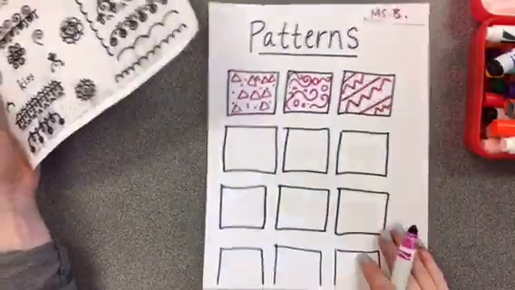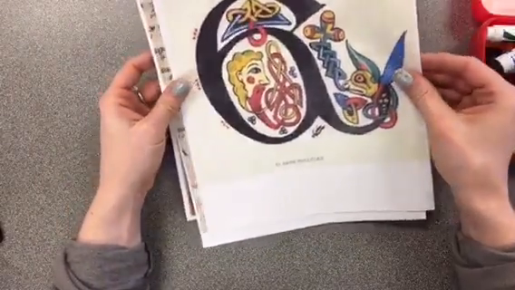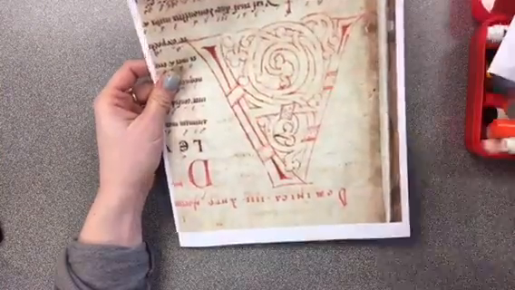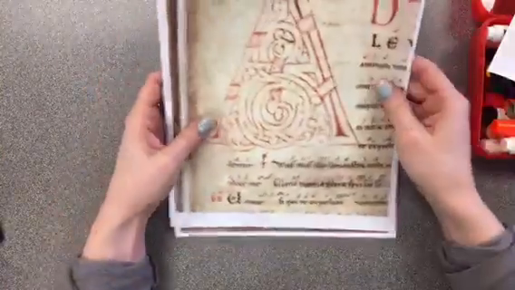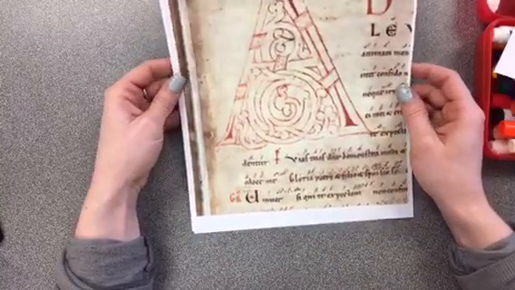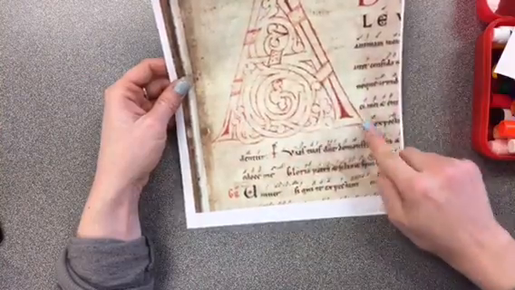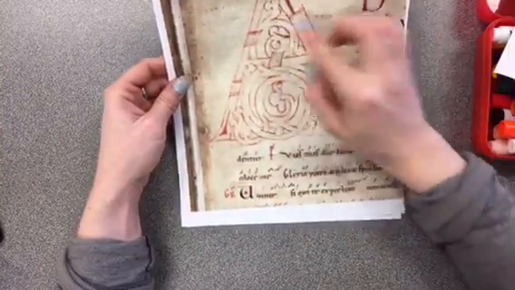Now when you finish your pattern worksheet, we're going to make something today called an illuminated letter. So way back in the day, when really old books were first being written, artists were designing something called illuminated letters. So in a really old book, a really old story, the first letter of the story was always very fancy and it had lots of patterns.